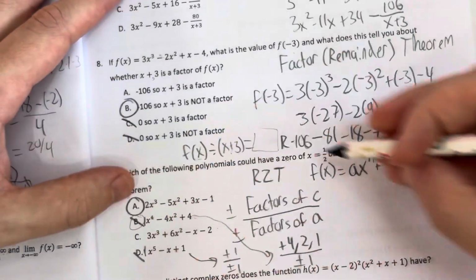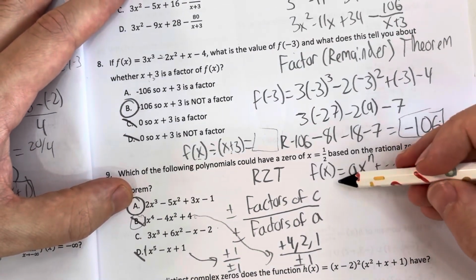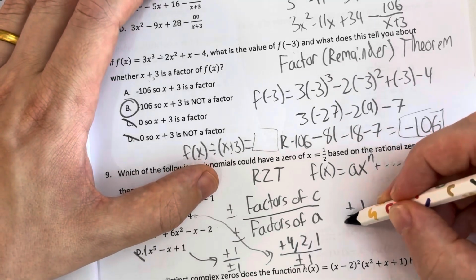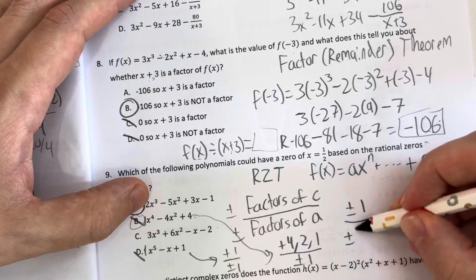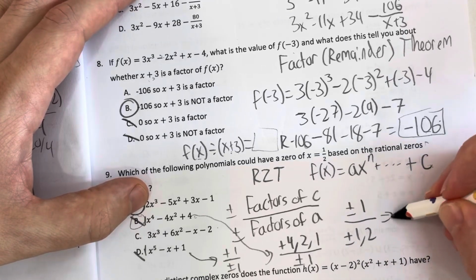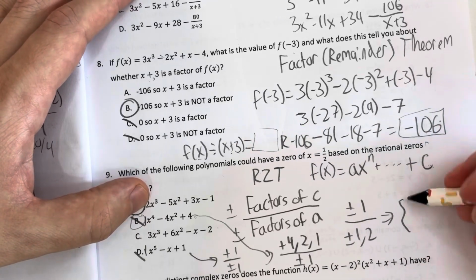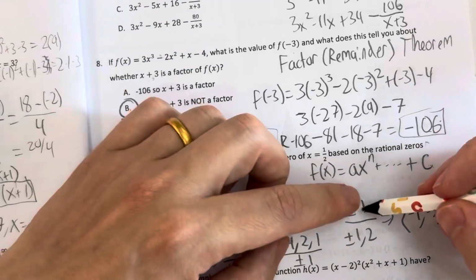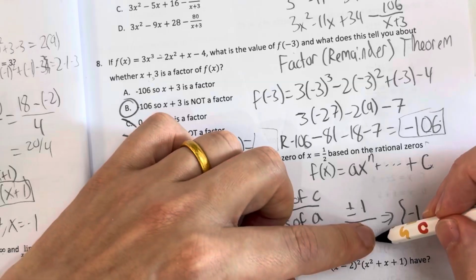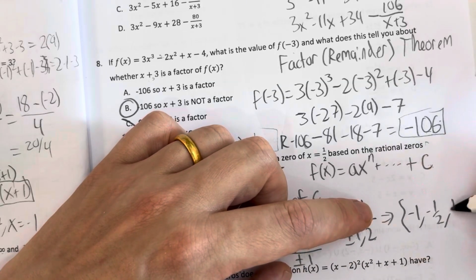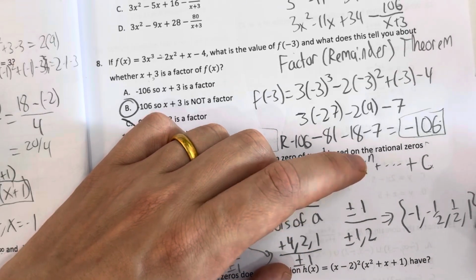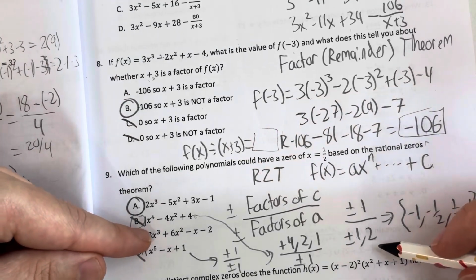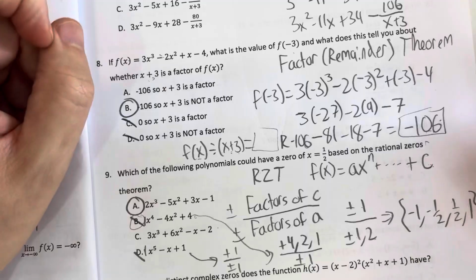But the answer is this, because this would have plus or minus 1 as the factors of the constant over plus or minus 1 or 2. So you would have -1, -1/2, or +1/2, +1. This could not, because 2 is not a factor of 3, so couldn't have 2 in the denominator.